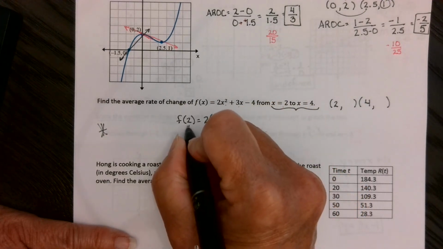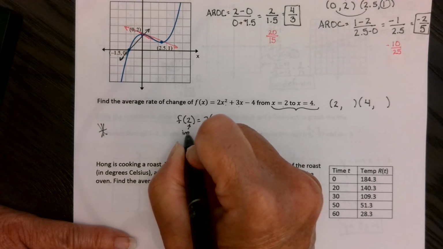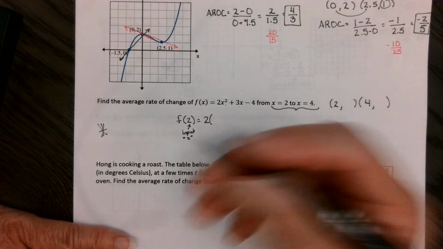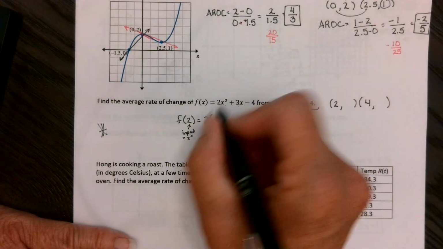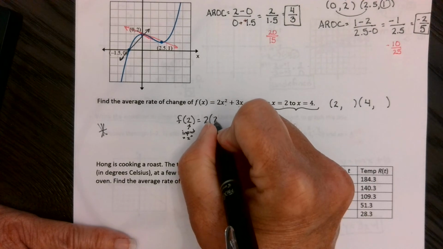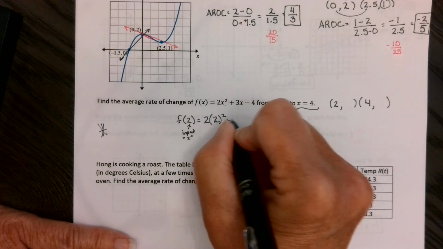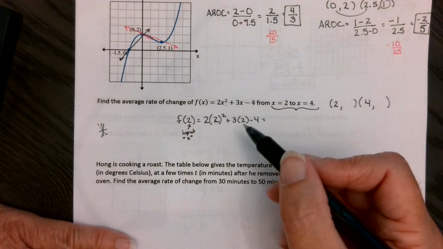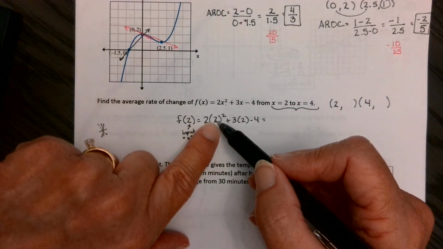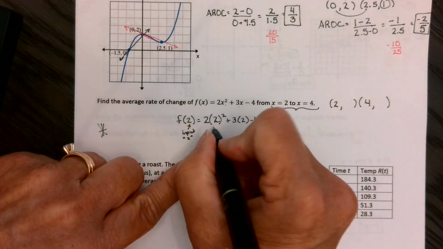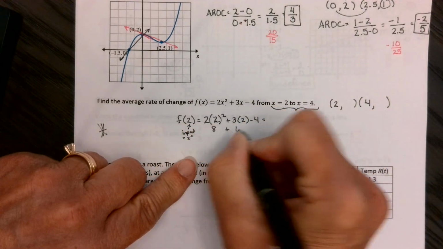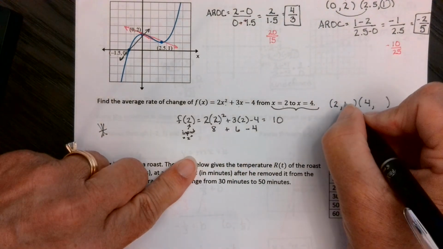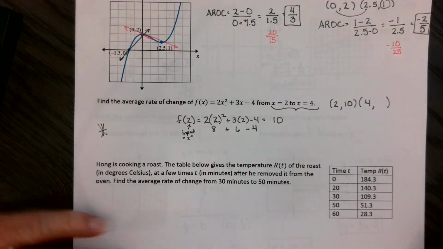It's our input, which is always our x value, and whatever it gives us is our y value, or our output. So we're going to plug in 2 wherever we see x. When you do this, this gives us 4, 8. This gives us 8. Plus 6 is 14. Minus 4 gives us 10. So one of our points is (2, 10).